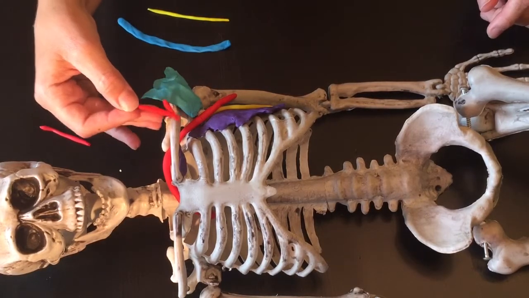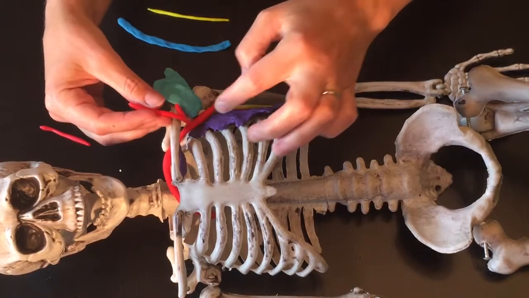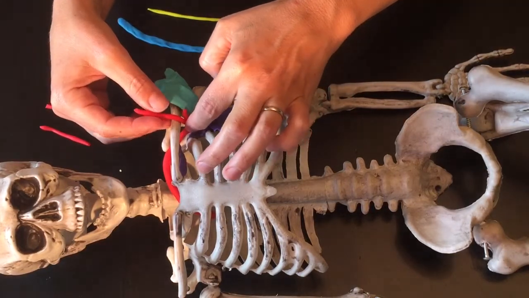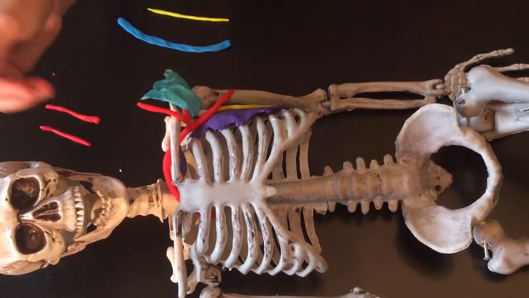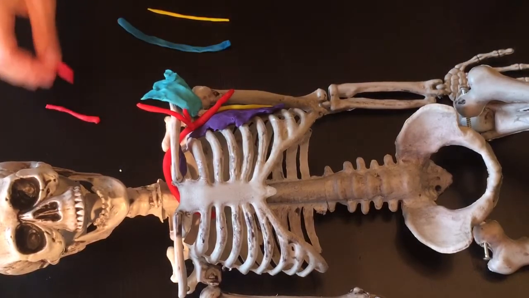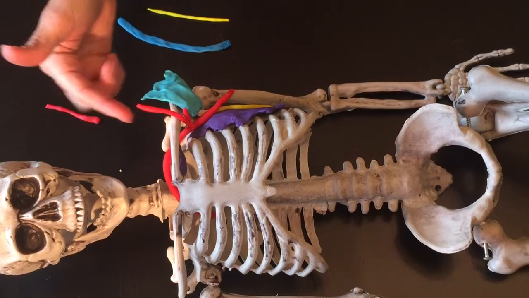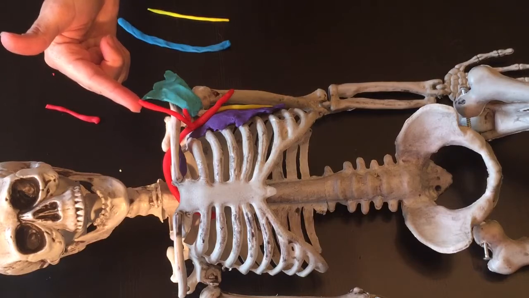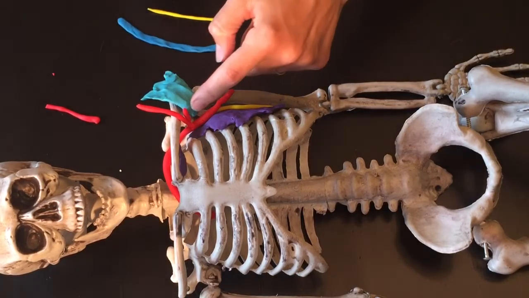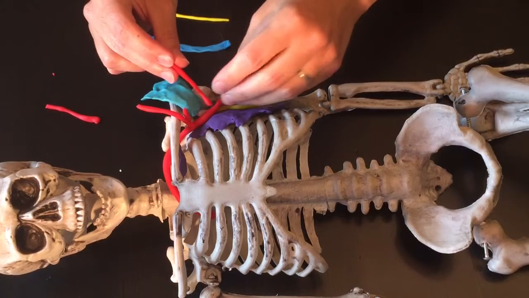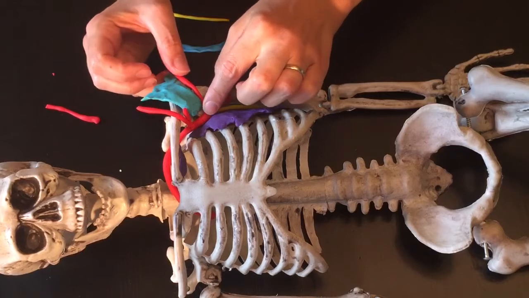The thoracoacromial artery actually has several different branches that come off of it, and we're just going to focus on one of them. So we've got this one long branch here and then that other short one there to show you. And so that's the thoracoacromial artery. This long branch coming off of it is called the pectoral branch, and I'll show you why in a minute. There's another arterial branch out here, which is called the lateral thoracic artery.